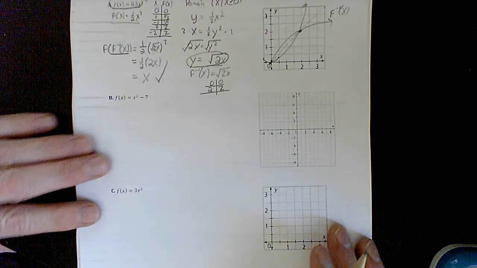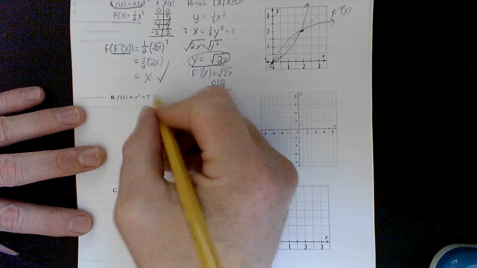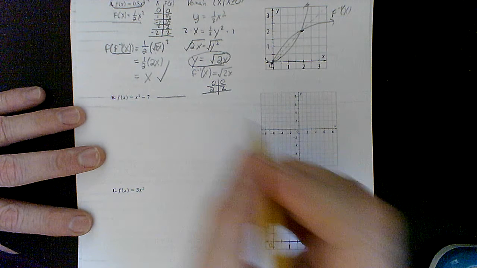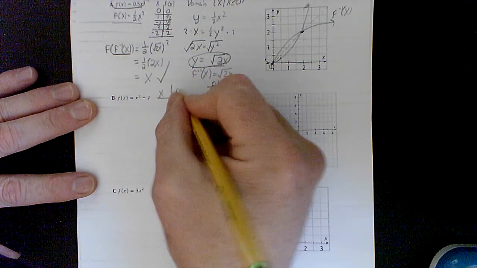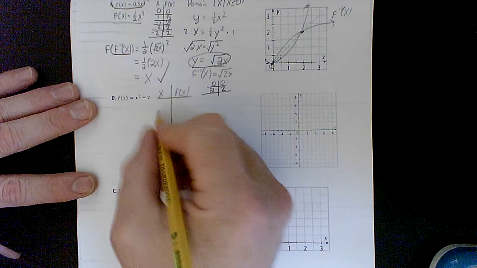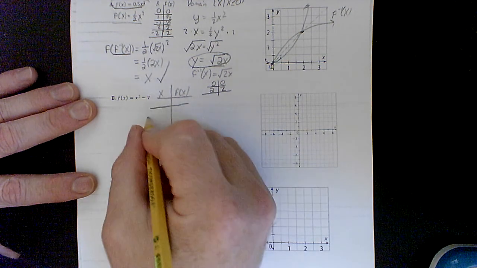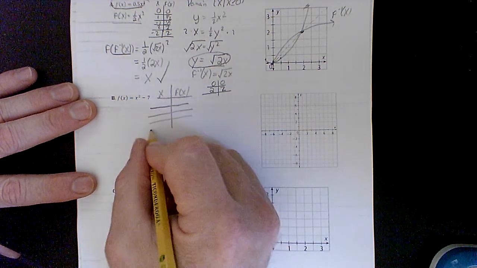And do one more. Here we go. I did a quick table of values, and there's a lot of them we could do here. So we'll say x and f of x. Let's plug in a few points. I'm going to start in the middle with 0 so you can kind of see the vertex on there.